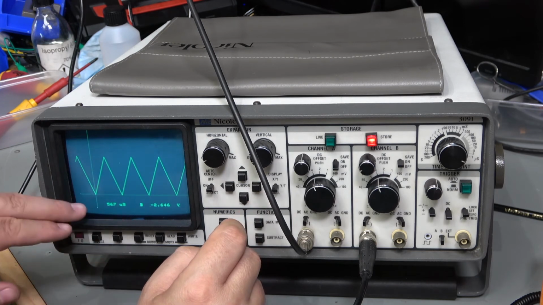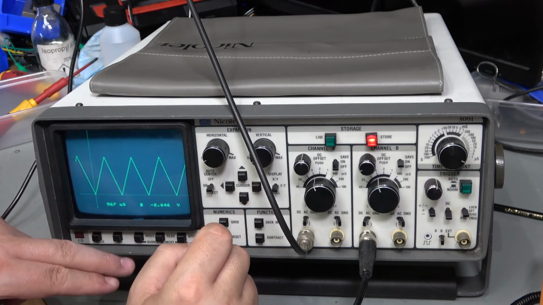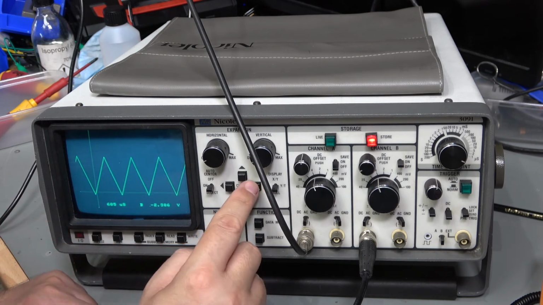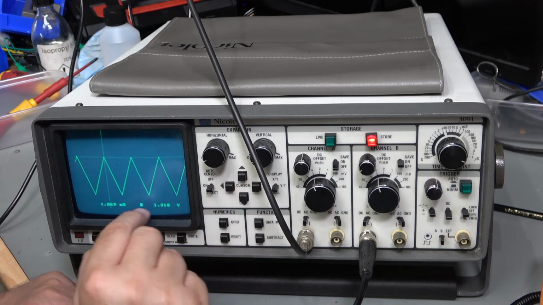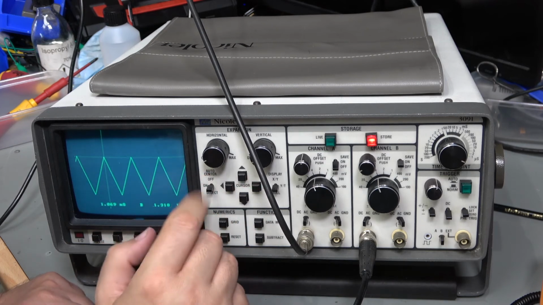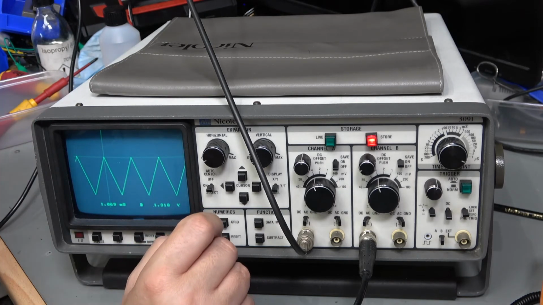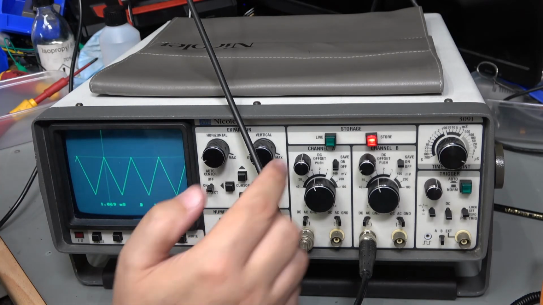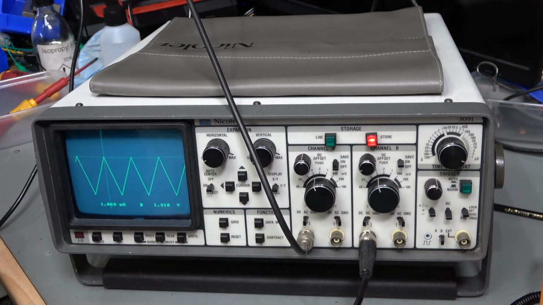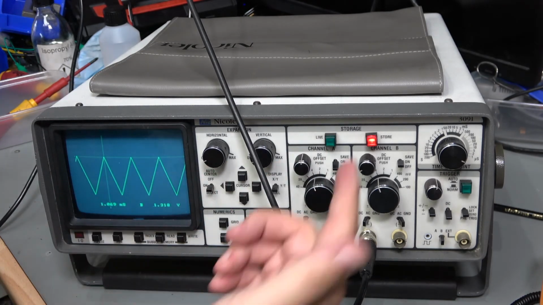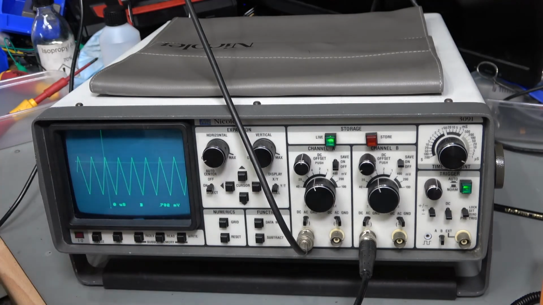There we go, and it's kind of locked itself on the bottom, minus 2.646, 1.318. So add those two together and you should get about 4. Great. So if I change the frequency now, nothing happens because I'm on store. If I switch back to live, there's my new frequency.